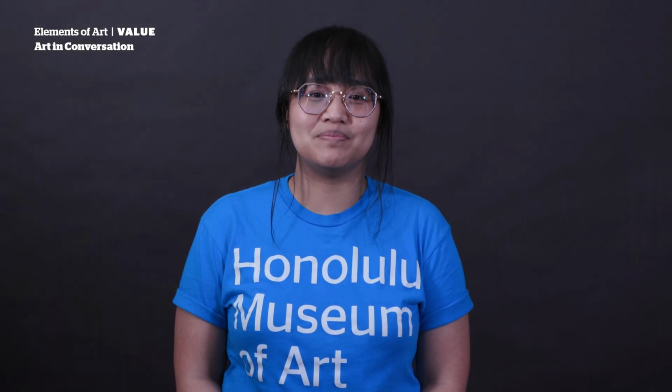Now that you've had a chance to make art while thinking about value, let's see it in action around the museum's galleries. We'll look at a photograph, an oil painting, and 2 screen prints comparing how value is used in each of them.